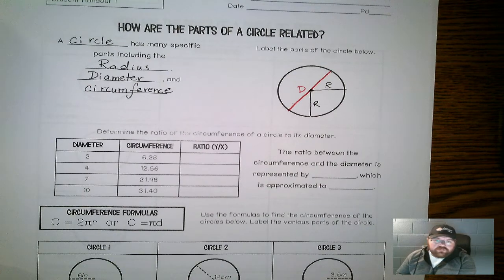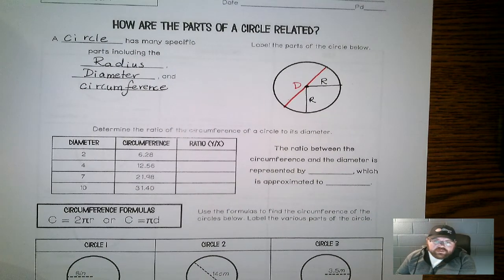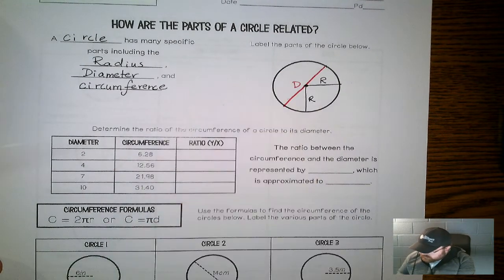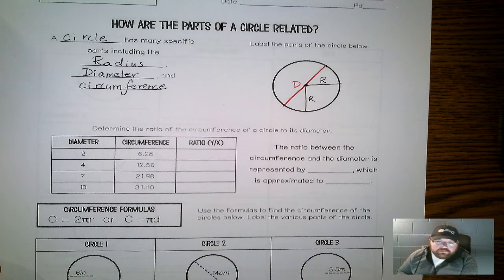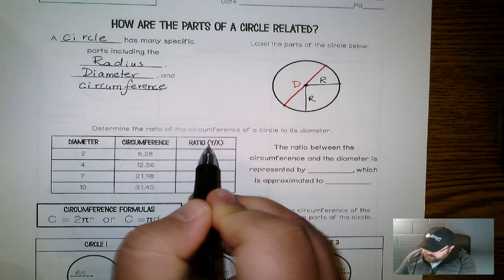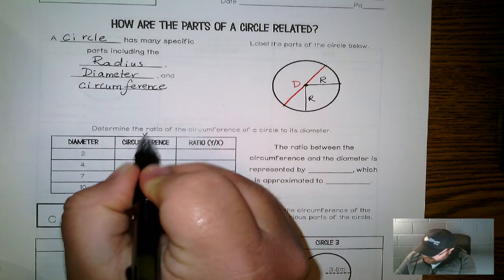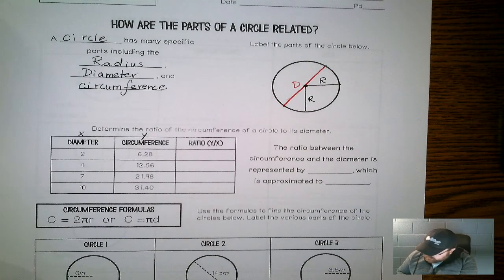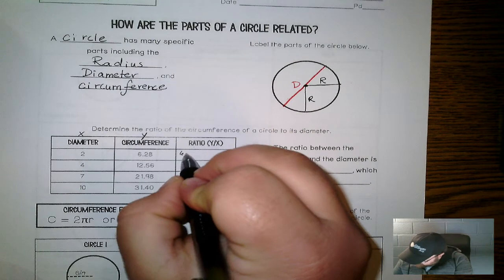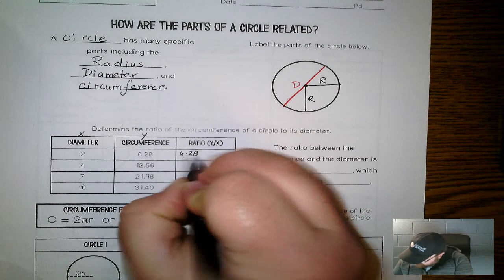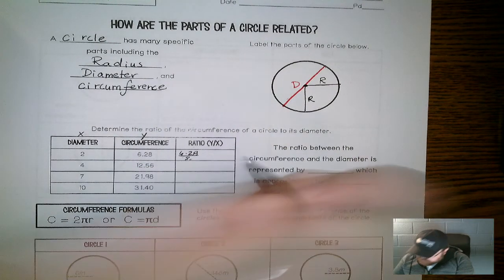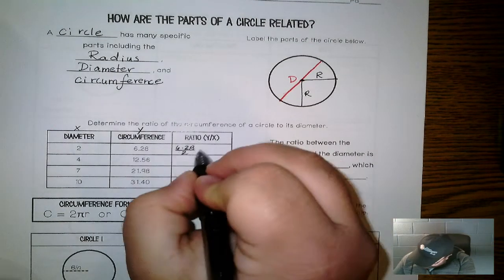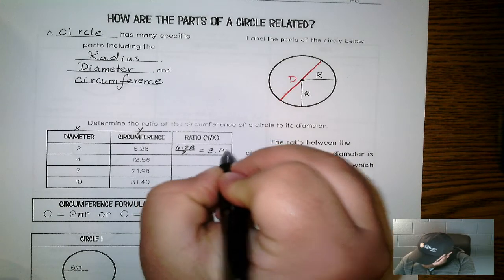Something that is new for 7th grade is to determine the ratio between the circumference, which is the distance around, and the diameter. So here it tells you that the ratio of y to x, this is your y, this is your x. So you would have 6.28 divided by 2. 6.28 divided by 2 is going to give you 3.14.